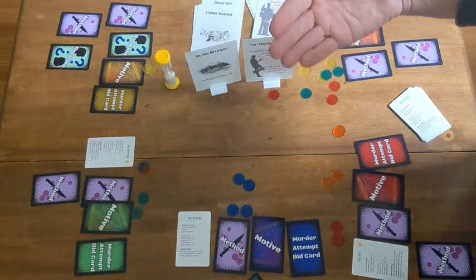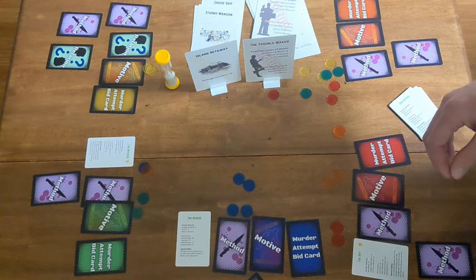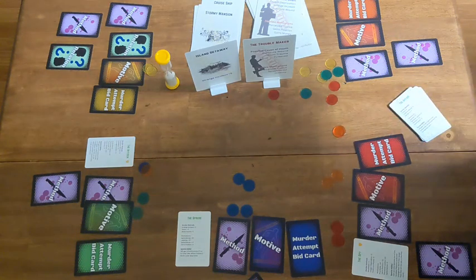You play as many games as it takes until somebody reaches 100 points, at which point the playing session ends, and that person is declared the winner. So that is how to play Murder Attempt.